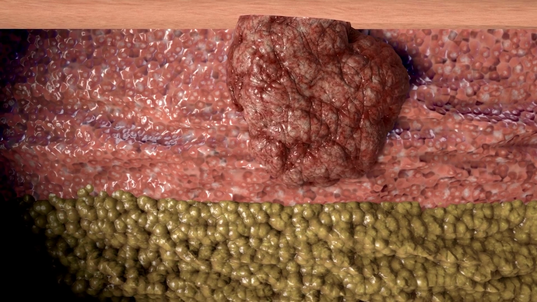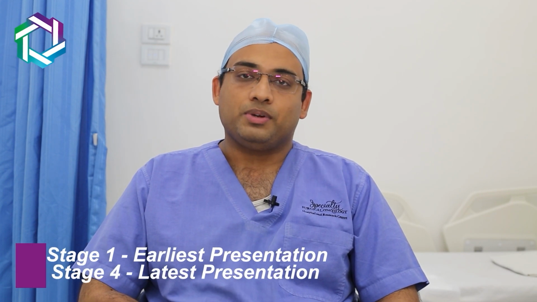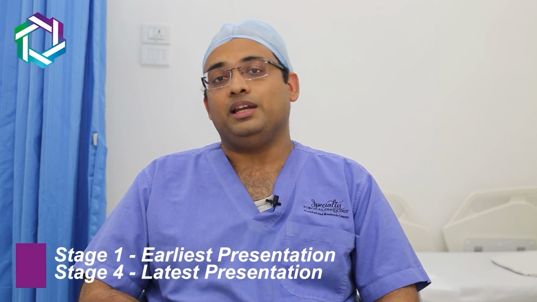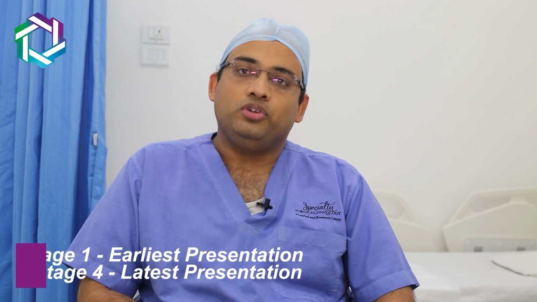After this, we get a particular staging of which the cancer has presented. The stages can vary from stage 1 to stage 4, stage 1 being the earliest presentation and stage 4 being the latest presentation. Now the treatment of cancer would depend on the stage at which the patient presents.